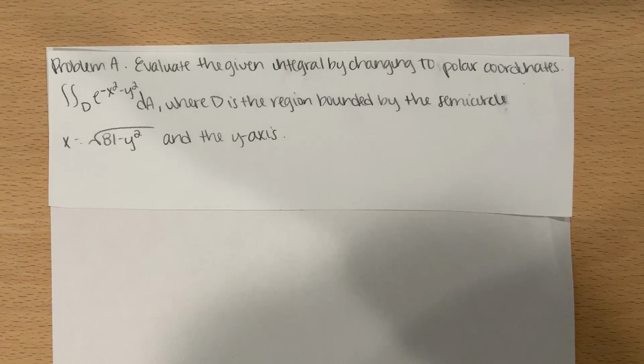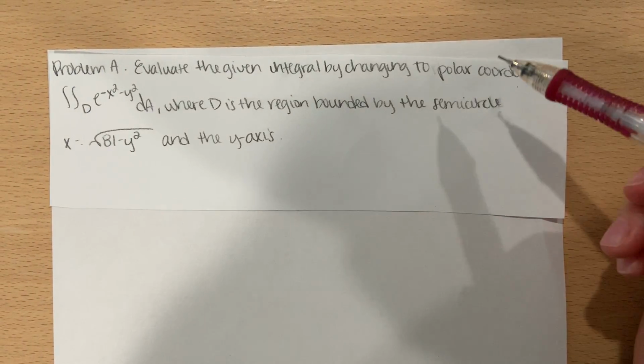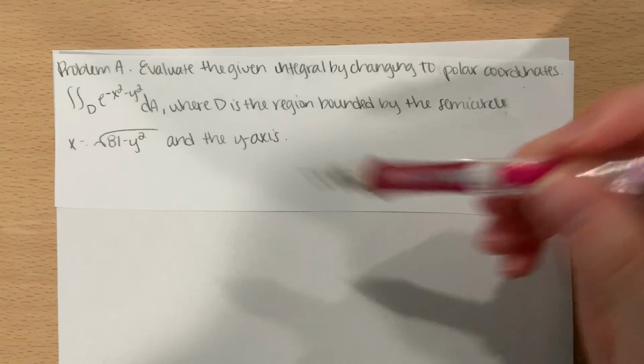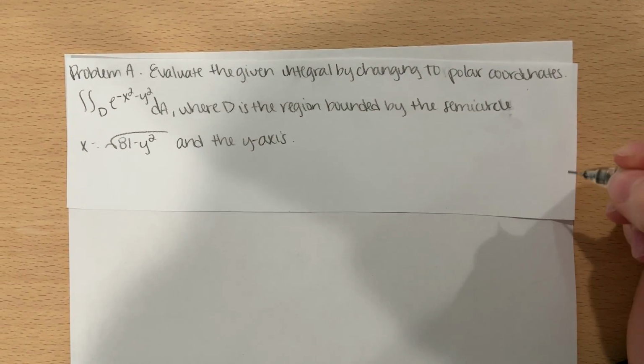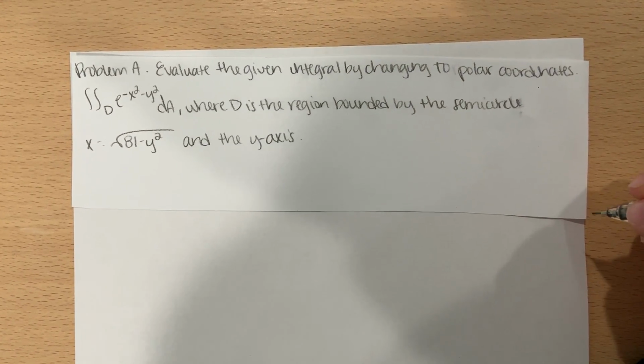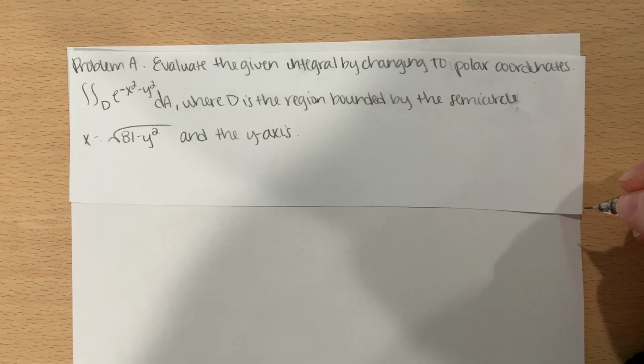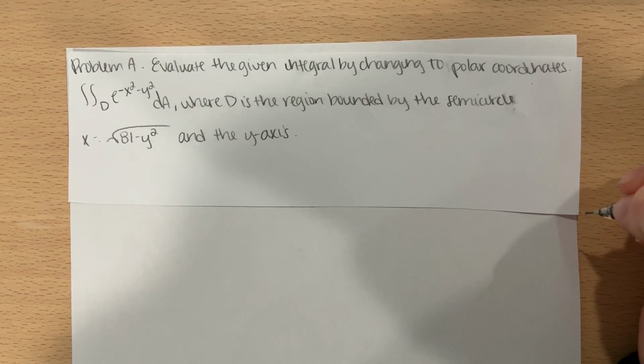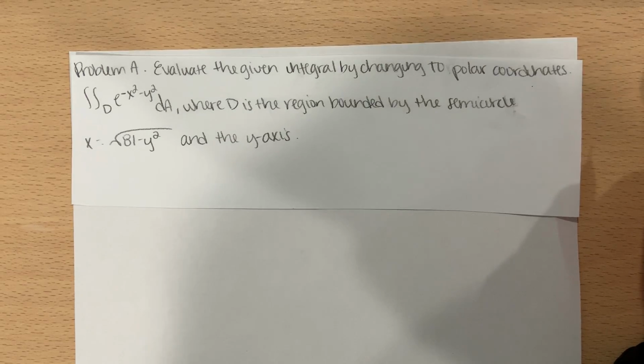So for problem A, evaluate the given integral by changing to polar coordinates, e raised to the negative x squared minus y squared dA, where D is the region bounded by the semicircle x equals the square root of 81 minus y squared and the y-axis.